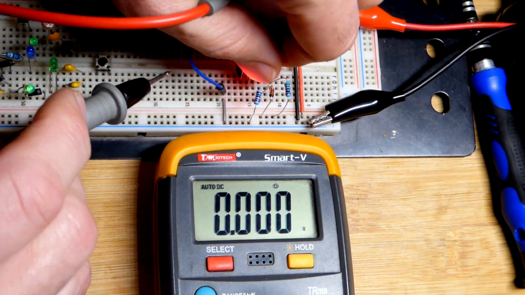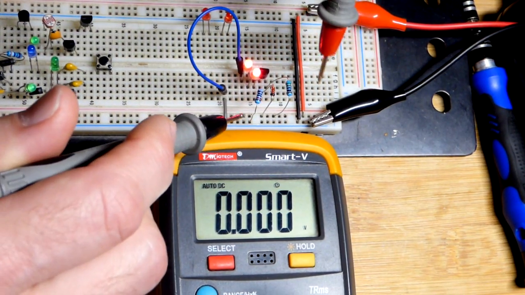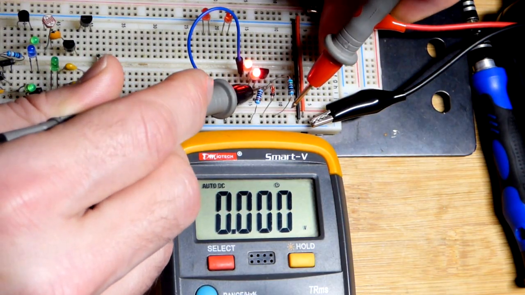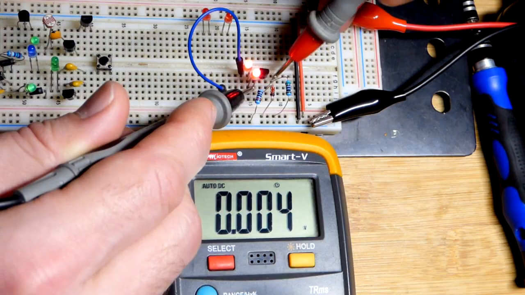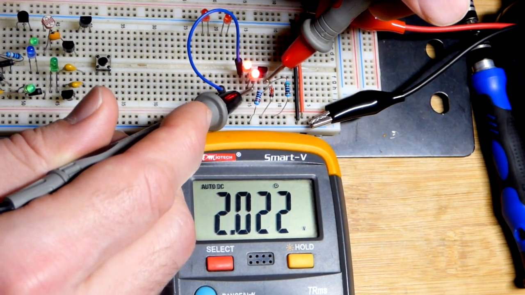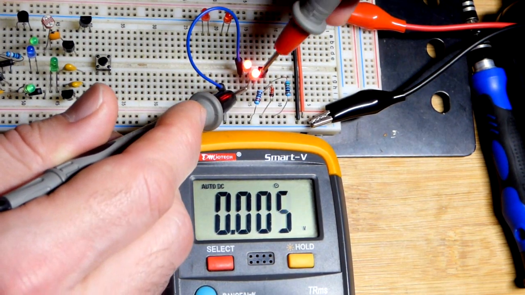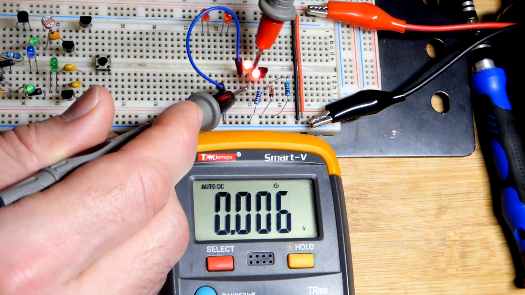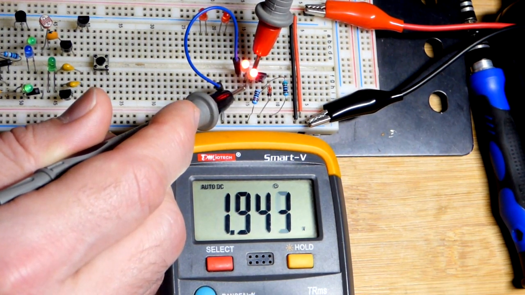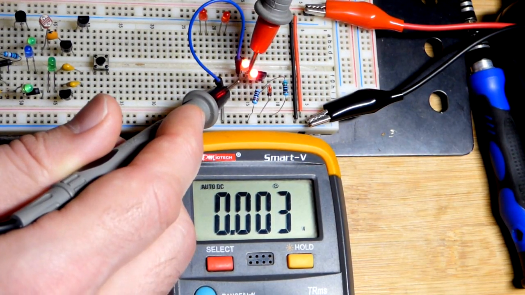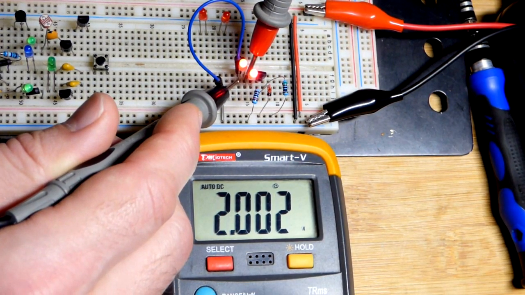So now we have this plugged in, and again, we are going to have 5 volts across the resistor, not perfect 5 volts, but close enough. The rest of the voltage is going to be divided up. So now we got 2 volts across that LED right there, or across the transistor. Now we got 2 volts across that LED, and then 2 volts across this LED. So you need enough supply voltage.